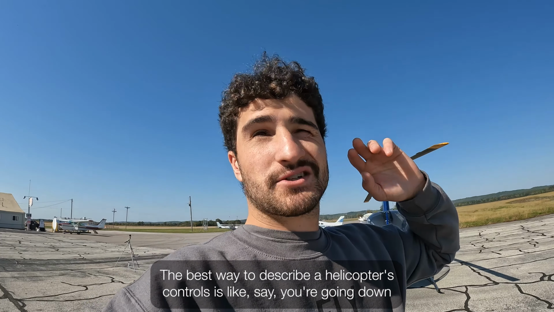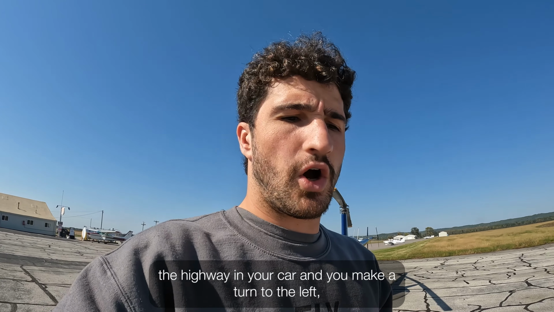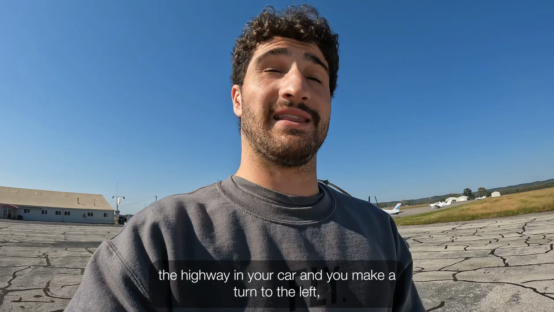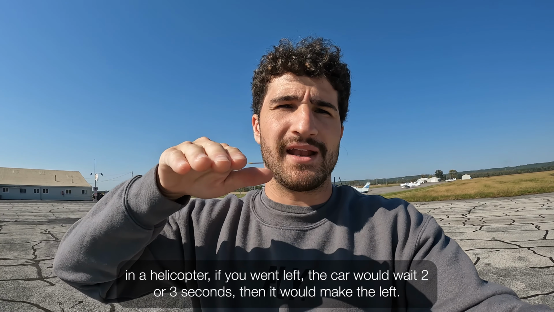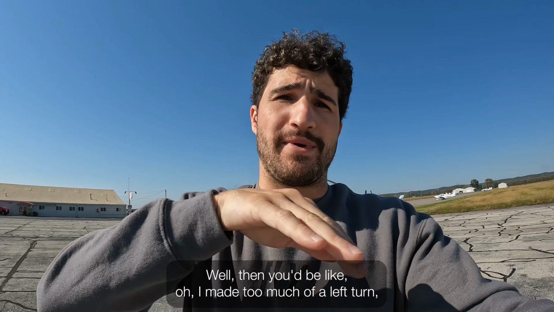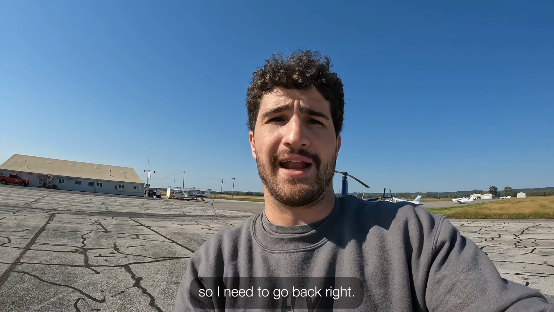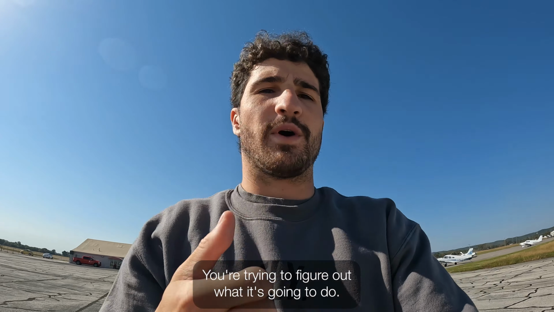The best way to describe a helicopter's controls is like, say you're going down the highway in your car and you make a turn to the left. In a helicopter, if you went left, the car would wait 2-3 seconds, then it would make the left. Well, then you'd be like, oh, I made too much of a left turn, so I need to go back right. And so you're in this constant over controlling. You're trying to figure out what it's gonna do.